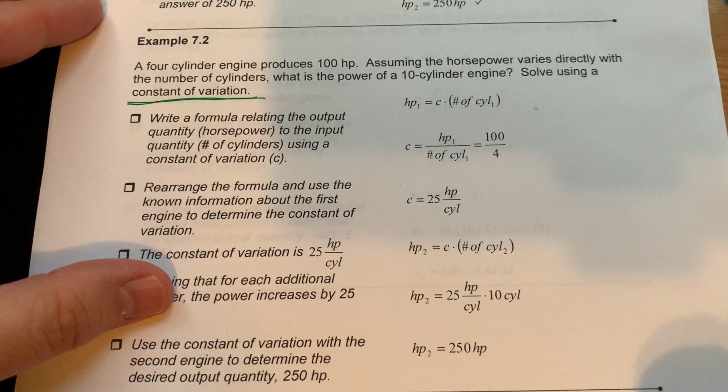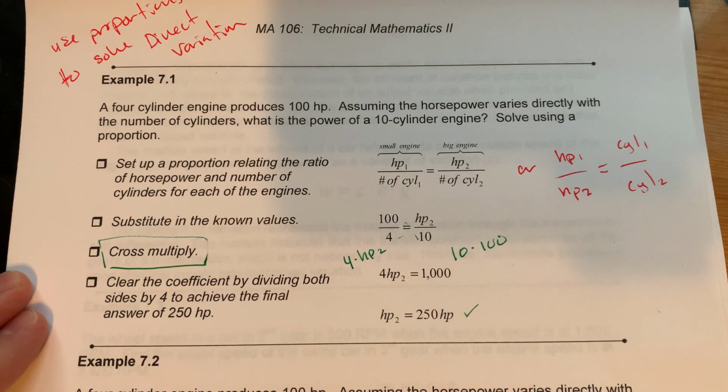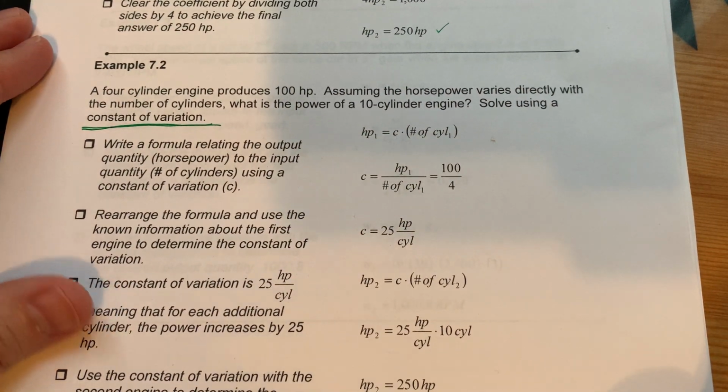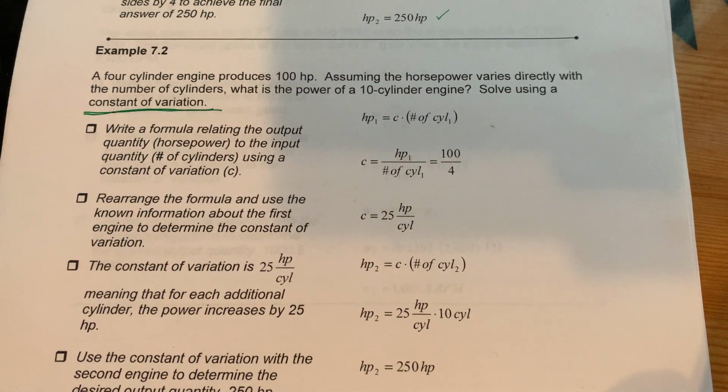So this is literally the same example from above. In the last video we did example 7.1, where we were talking about engine horsepower versus the number of cylinders. So this is literally the exact same problem, but we're going to try to solve it using a little bit of a different technique. So recall from the last video, hopefully 10 minutes ago in your watching.